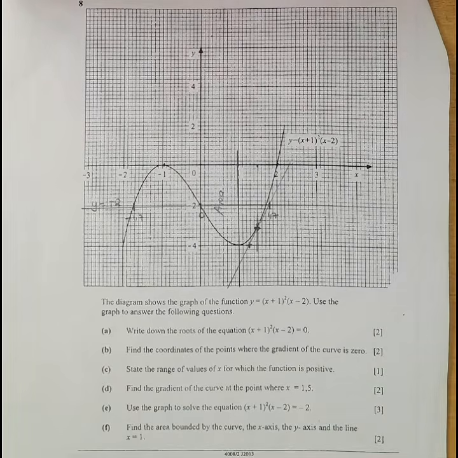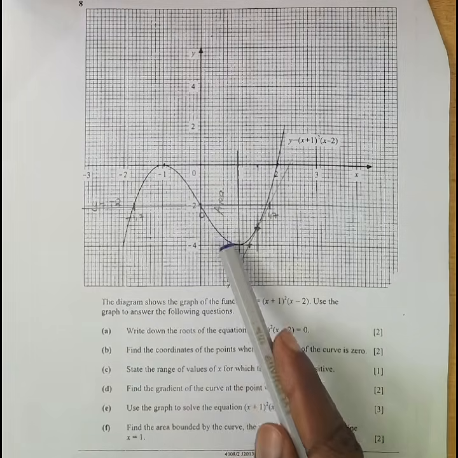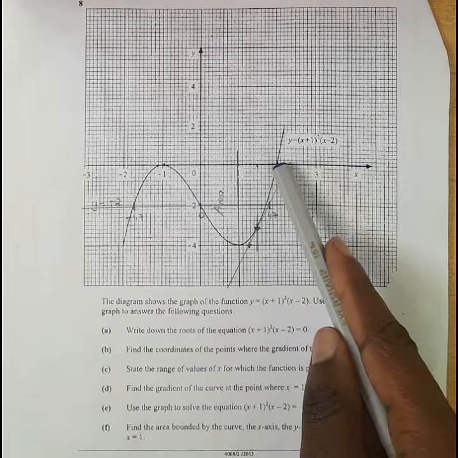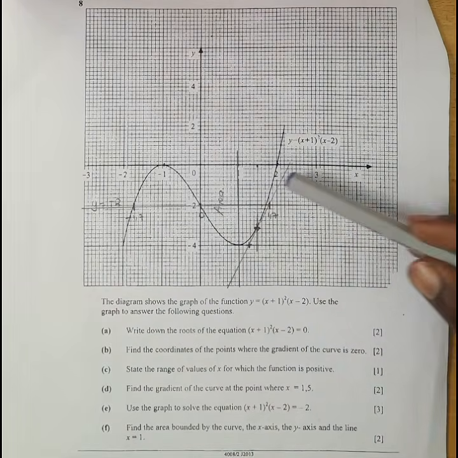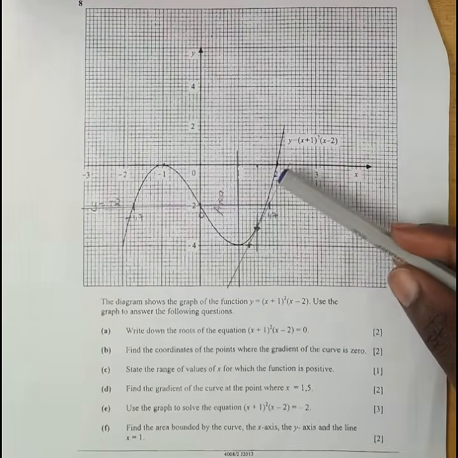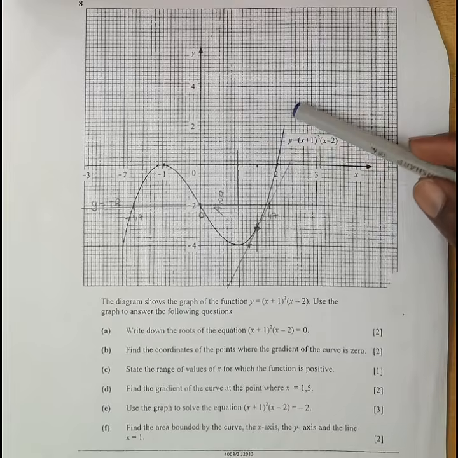And then on part C, the question is reading, state the range of values of x for which the function is positive. Can you see, guys, that from this point to this point it is negative because it is below the x-axis, but when it reaches 2 it is now above the x-axis.